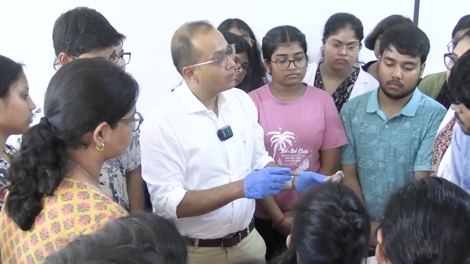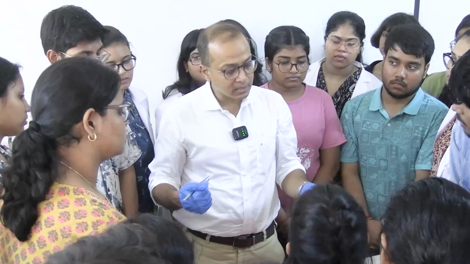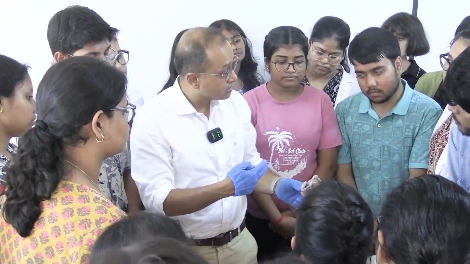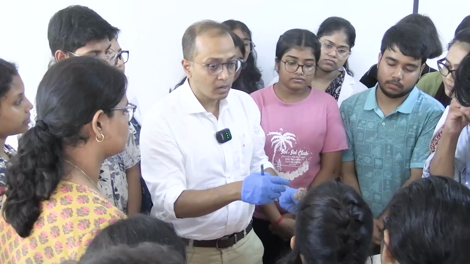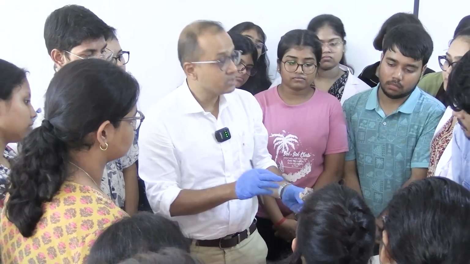Find where the ovaries are. Ovaries are on the back side, fallopian tubes are on the back side, the ovarian ligament is on the back side. So these three structures are on the back side, and the only front structure is the round ligament. So it is easy to identify this way. If you cannot identify them, just identify the ovary and place the ovary on the back side.